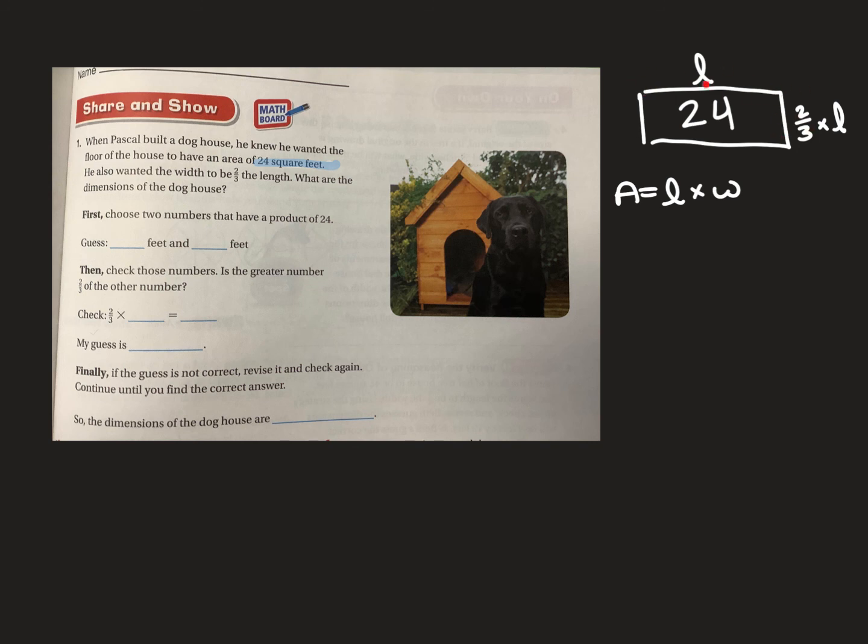So I'm going to use that. I'm going to say, what if the length is 6? Is 4 2/3 of that? So I'm going to try that. So if the length is 6, then I'm also going to multiply 2/3 times 6, because that is how I will get the width, 2/3 times the length, which I said is 6. Okay, and we want it to be 24. Let's hope our first guess works. Can you imagine if our first guess did? That would be awesome. Anyways, okay.